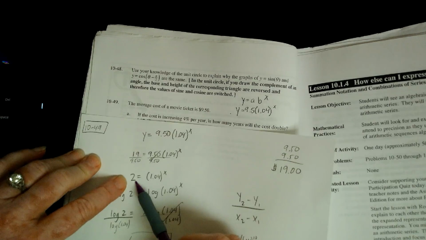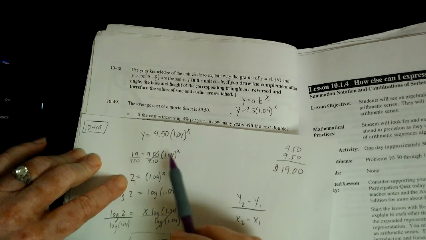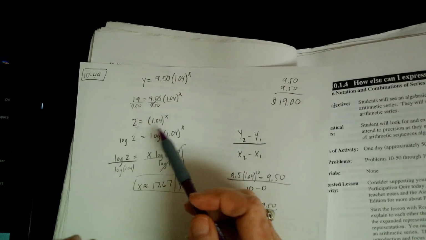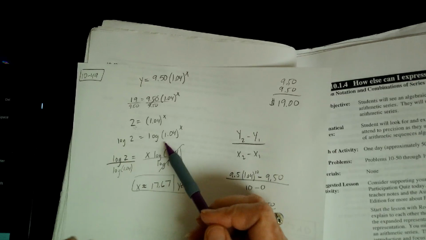I didn't have to do all that. You could have just started by putting a 2 here. But maybe that helps you make sense of the problem. I don't know. And then I tried to get the x by itself, so I had to log both sides.